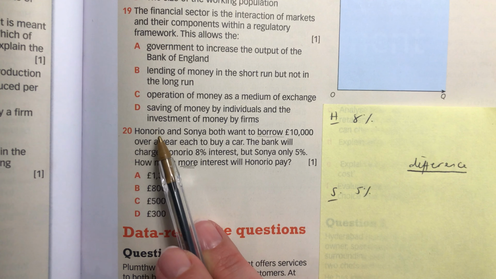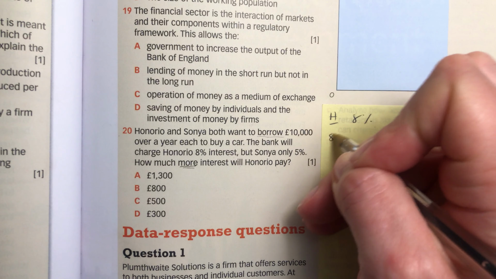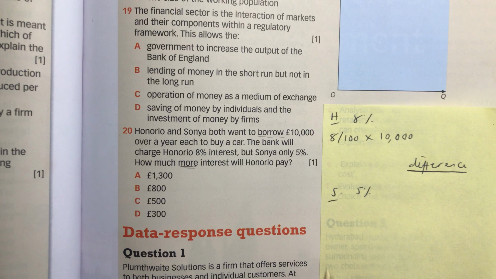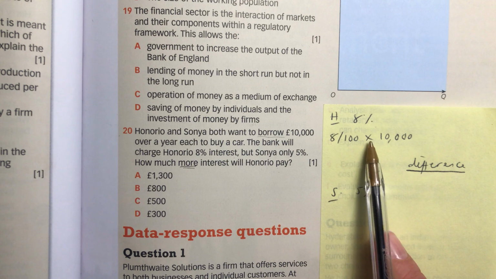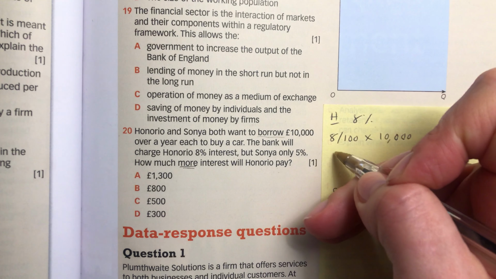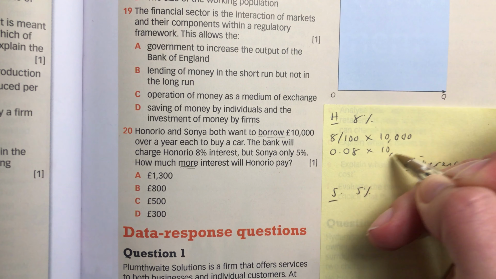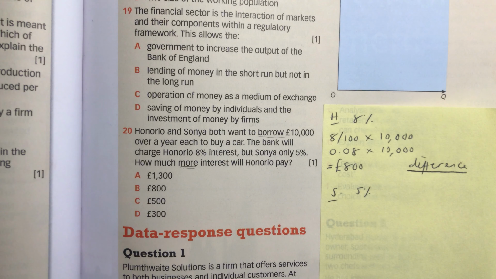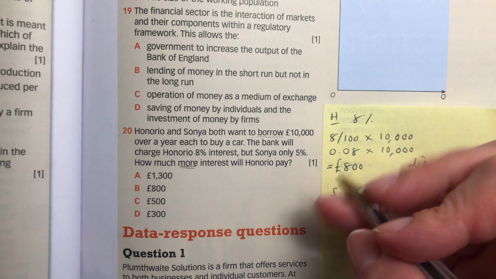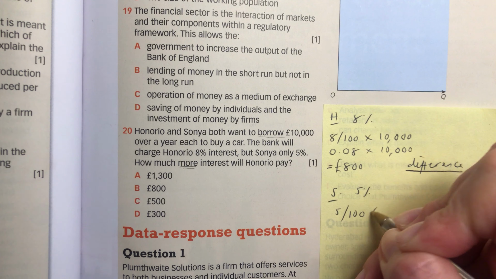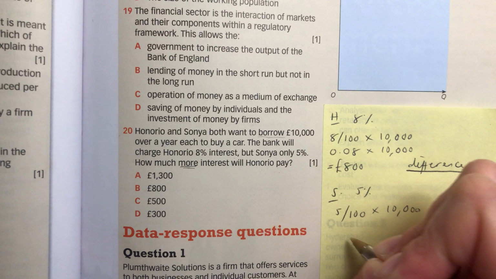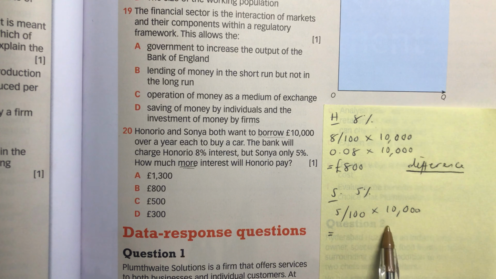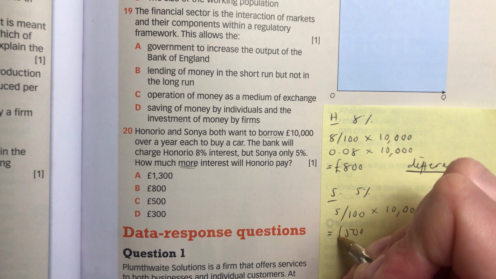So in the case of Honorio, he's paying 8% interest, so we need to do 8% of 10,000. If you work that out on your calculator, either 8 divided by 100 times 10,000, or 0.08 times 10,000, the answer is 800. Remember, it's pounds. For Sonia, she's paying 5%, so 5% of 10,000. You go through the same thing, it will be 0.05 times 10,000, and that equals £500.